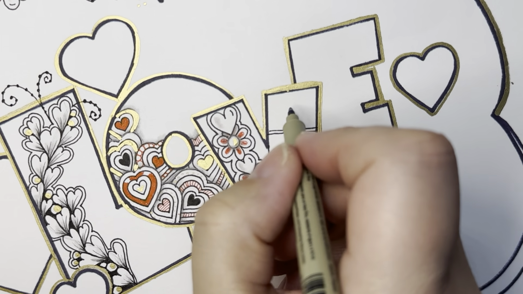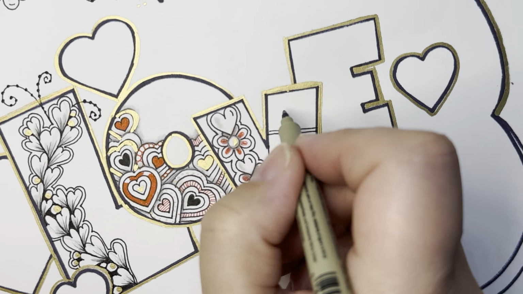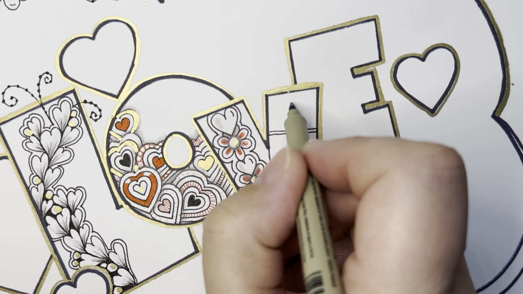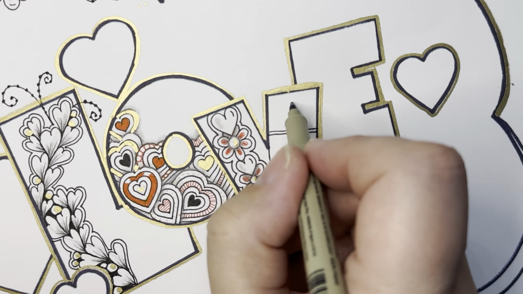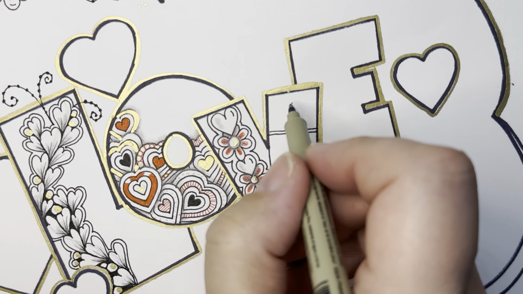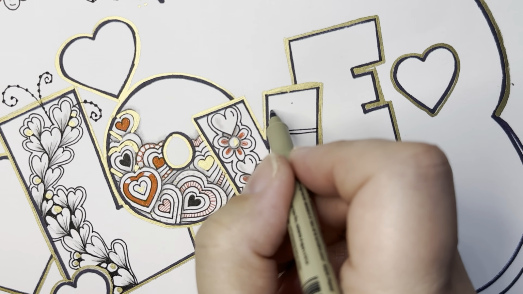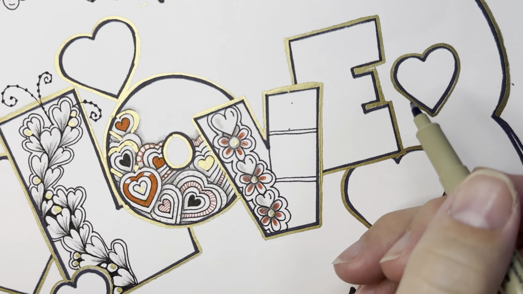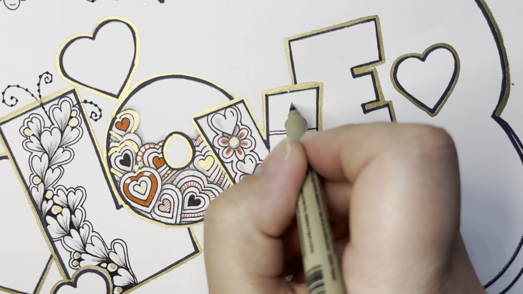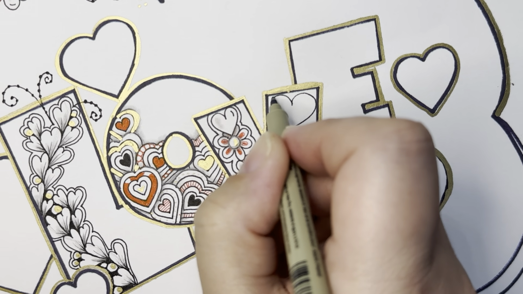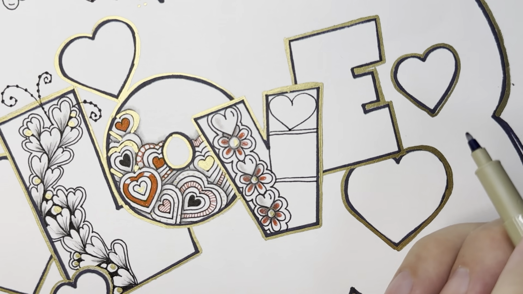Okay, now we're just going to put in the heart, and I want it to fill up as much of this space as I can. So I'm going to start with a little center point here, not center to the whole square, just center to that top line. And I'm going to make my heart touch the edges and come down to the center of the next part there. So I'm going to go touch the edges and come down, touch the edges and come down.